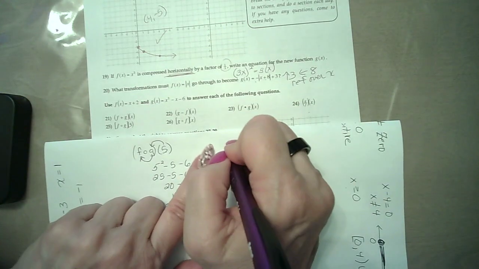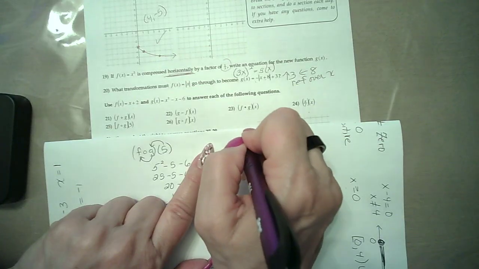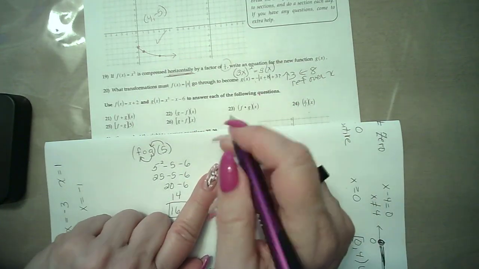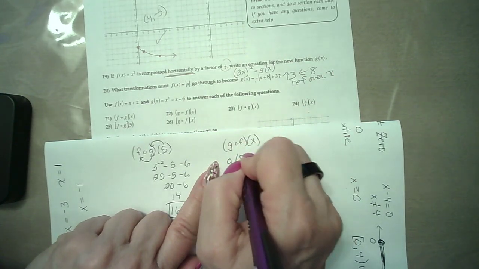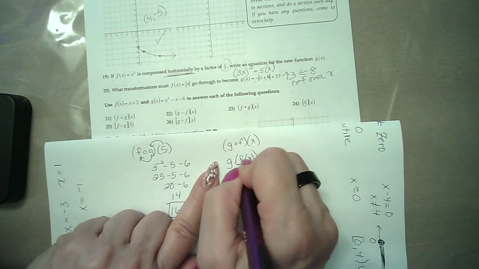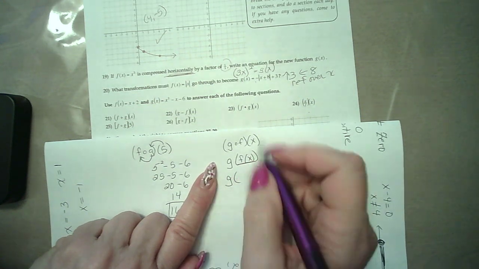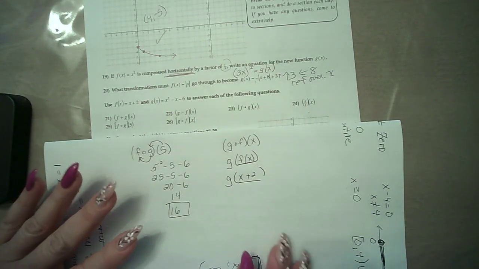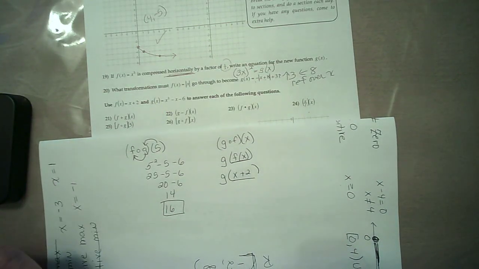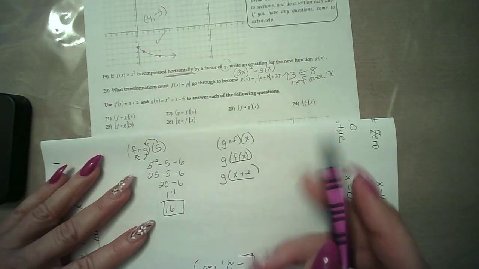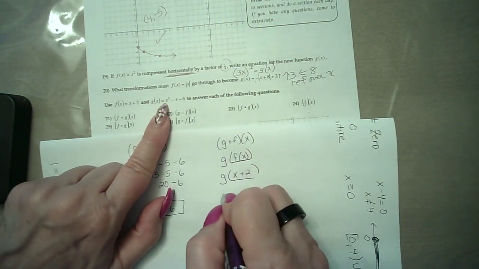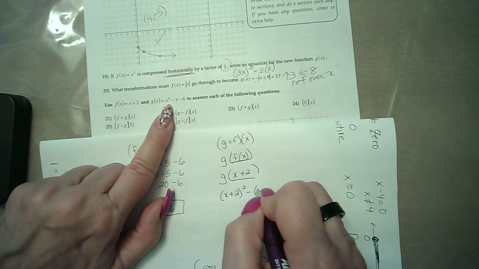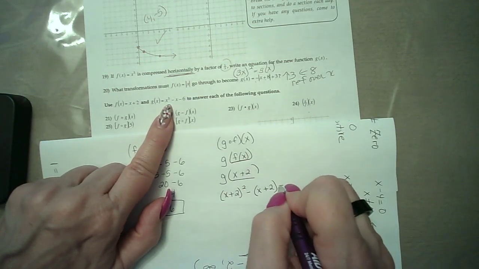All right. g of f of x. I'm doing the same thing basically, okay? If you remember, I told you rewrite it and then replace it. The f function is really x plus 2, and then put this into the g function wherever there's an x. It's the same thing you did here, only instead of doing it with the number, you're doing it with the function. So g says x squared, so it's (x plus 2) squared minus (x plus 2) minus 6.